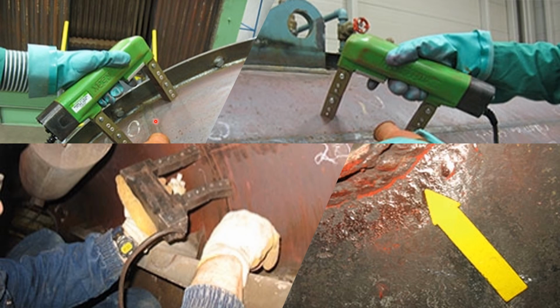Some of the practical applications of magnetic particle testing can be seen on the screen. The yoke is portable, and you can also observe the accumulation of iron filings near the defect area.